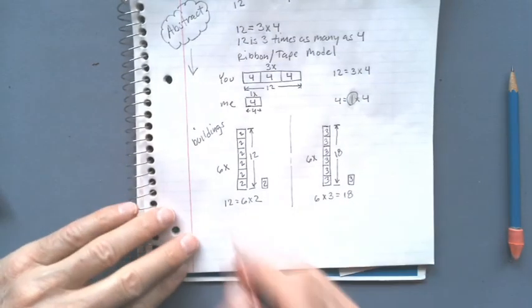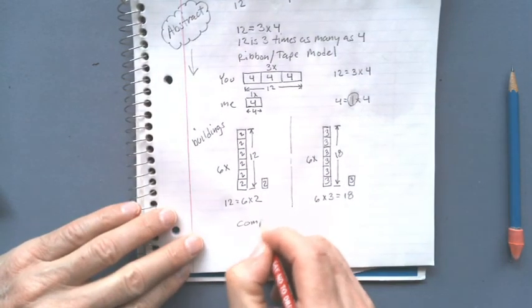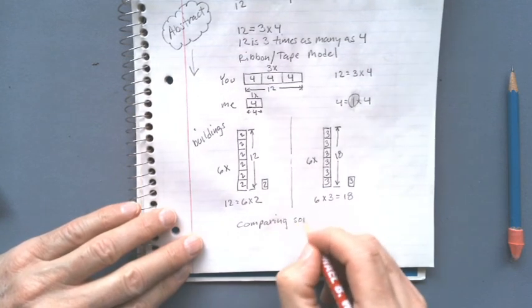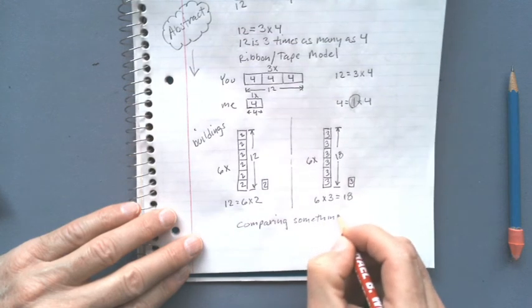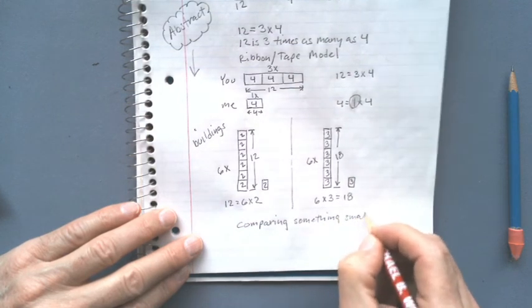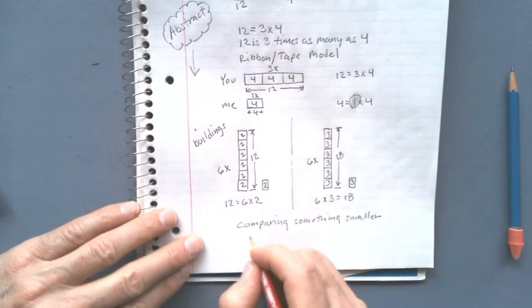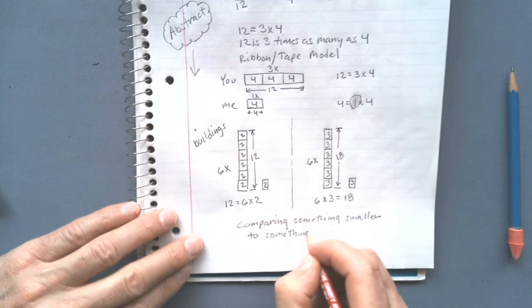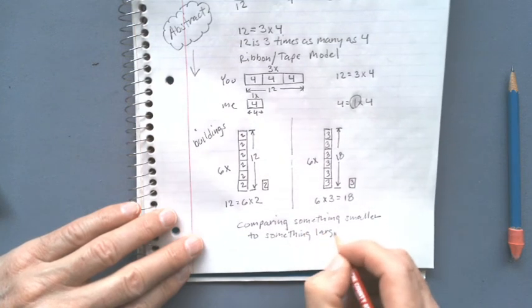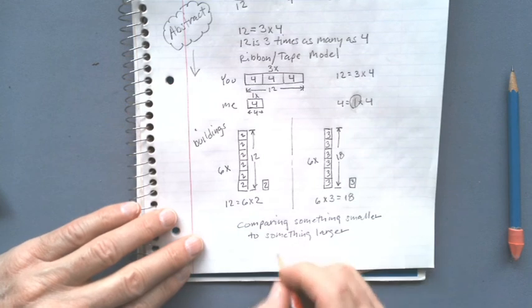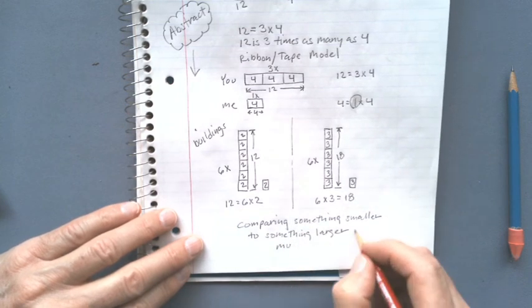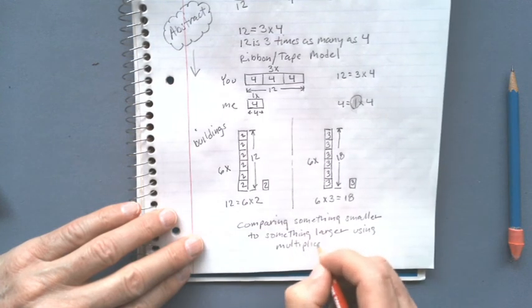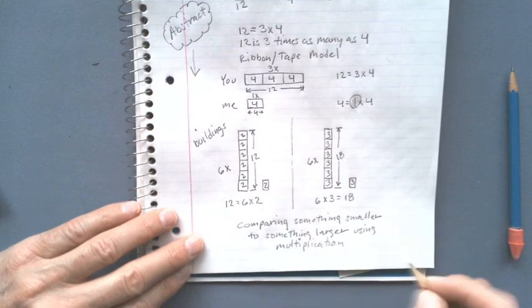This is comparing something smaller to something larger. Not using addition, but using multiplication.